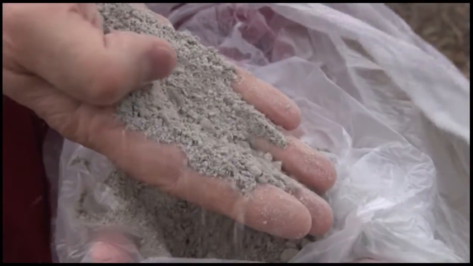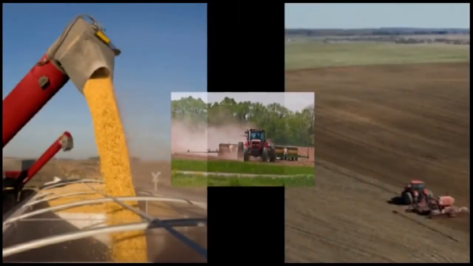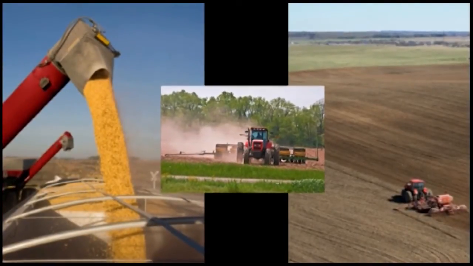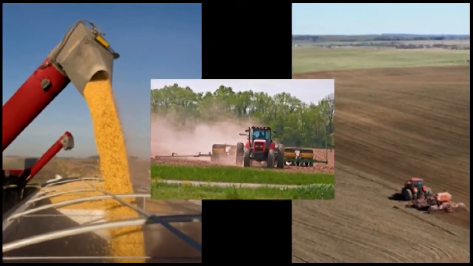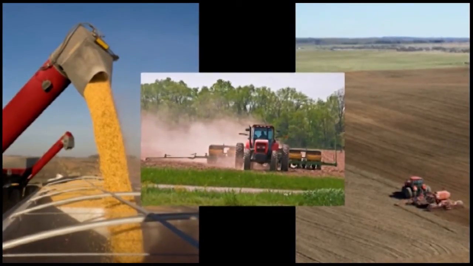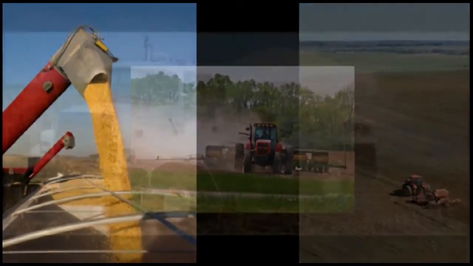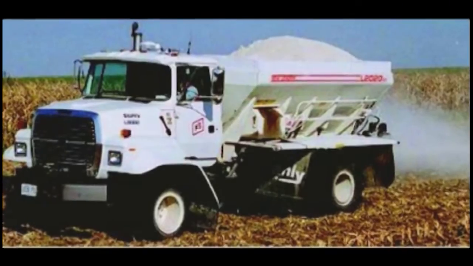When should Aglime be applied? Aglime is applied in the fall after the fields have been harvested prior to any tilling, or in the spring prior to tilling and planting. It is important to keep accurate records of your Aglime usage and the dates of application.